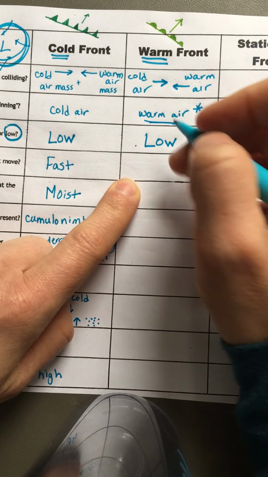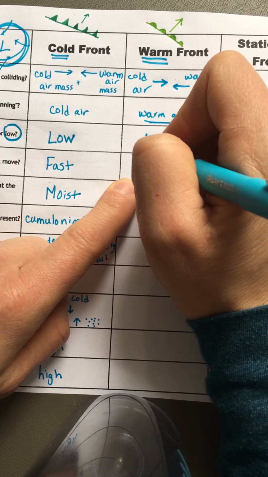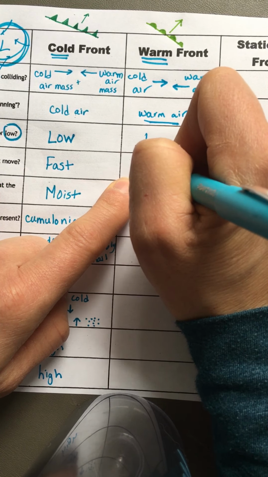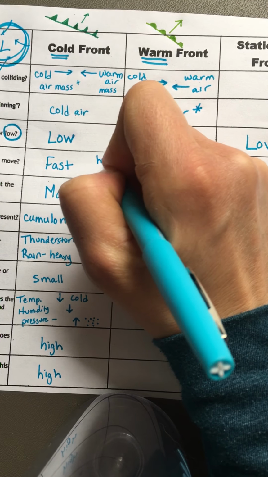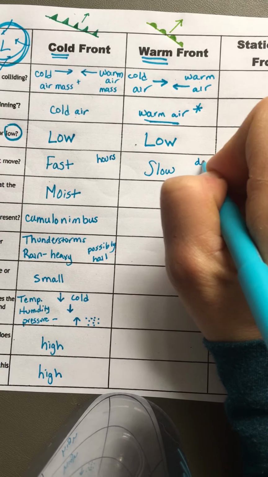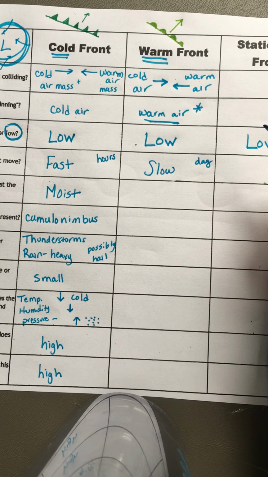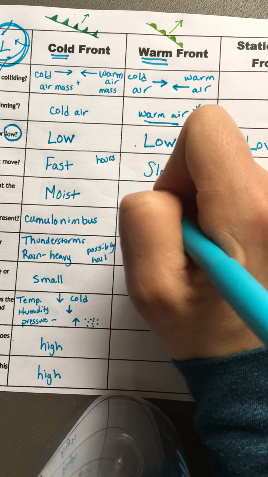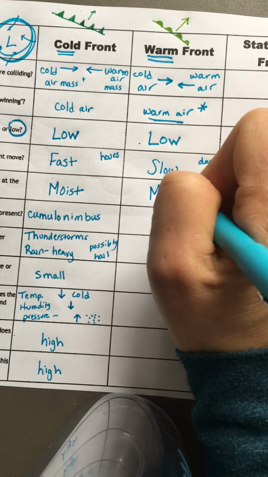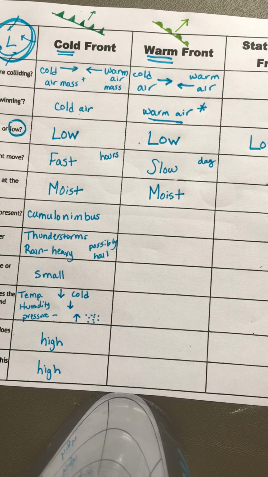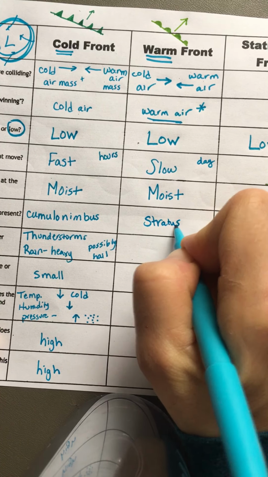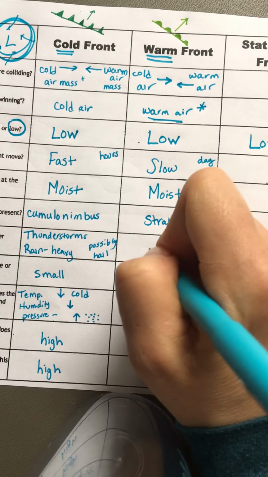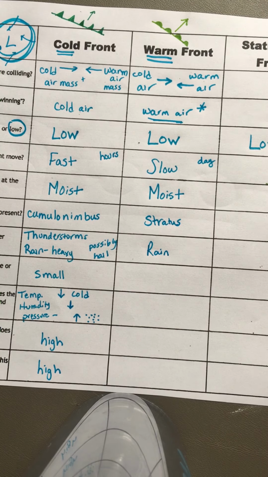How fast does this front move? This actually moves at a slower speed. This would be like a day of rain. Okay, so this would be several hours at a cold front. This would be probably a day or two. Is the air moist or dry at the front? It's still moist because it's raining. The stratus cloud is the key cloud here. And the weather would be rain.